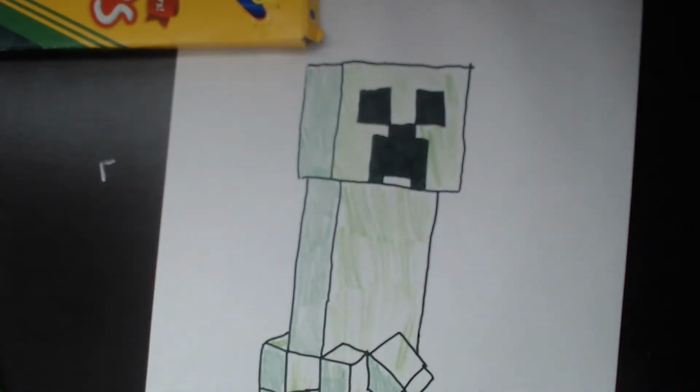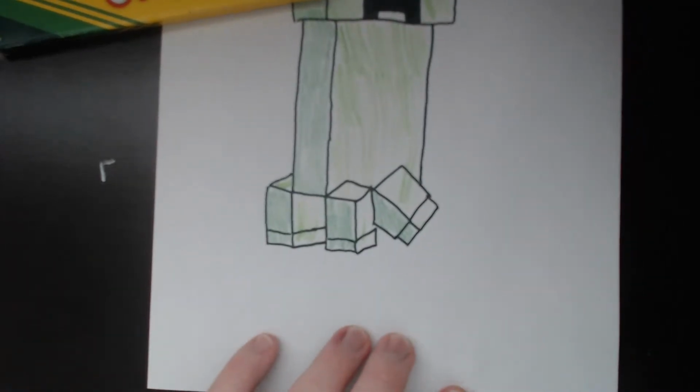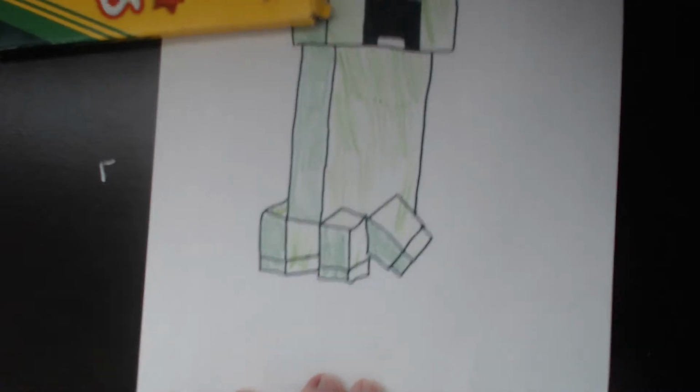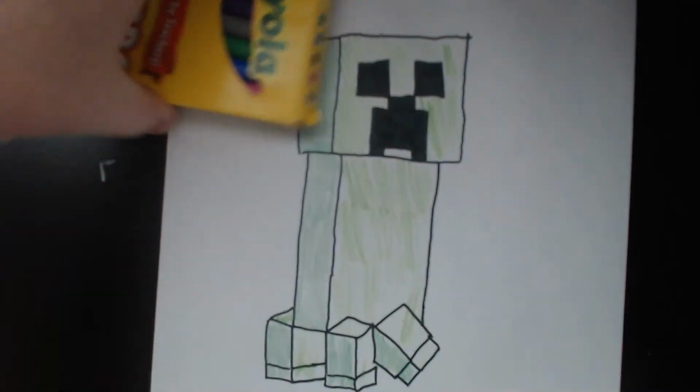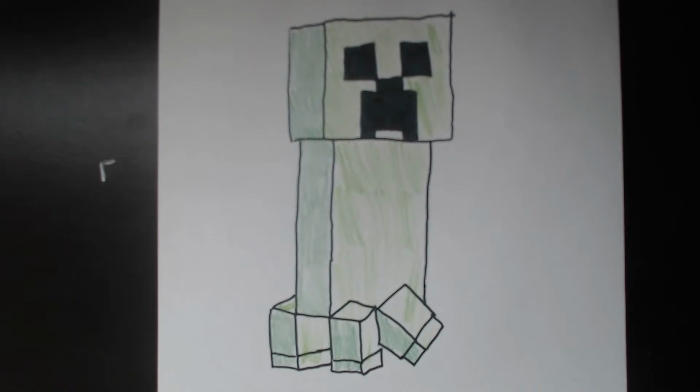There we go. Okay. And there you have it. Oh, I was coloring down there, and you couldn't even see. But there you have it. There's your creeper. My legs didn't turn out so good. My body turned out kind of fat, but you know what? I had fun.